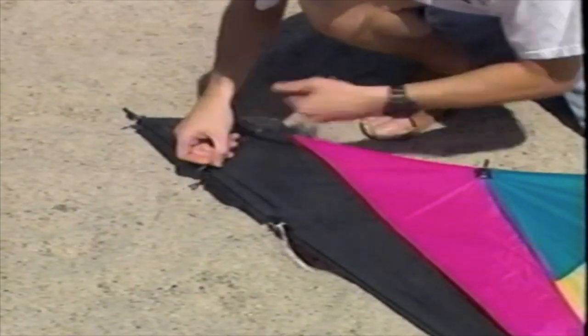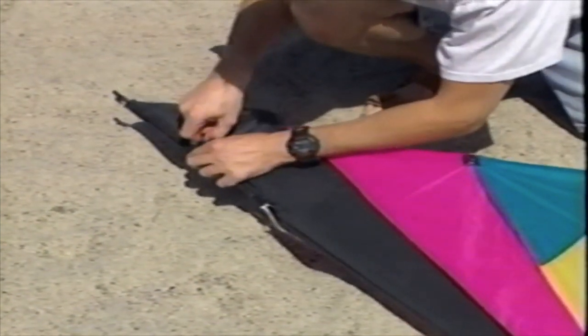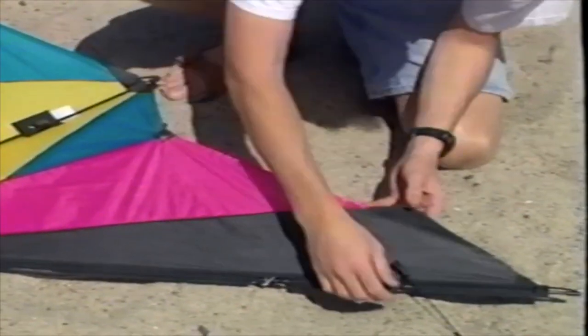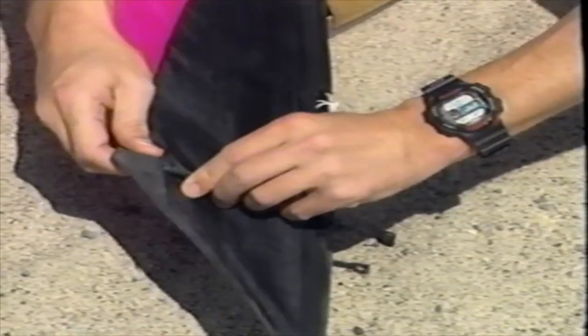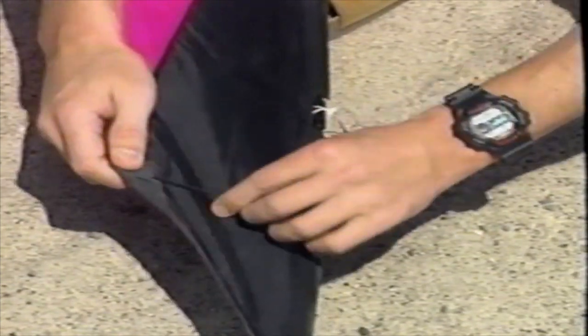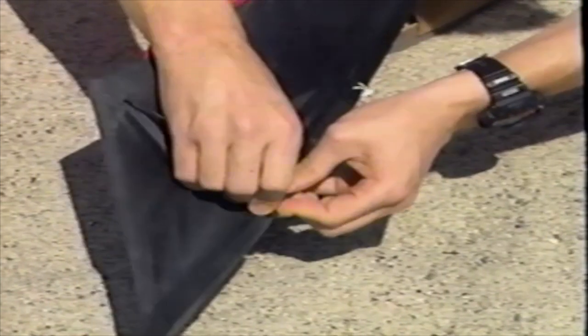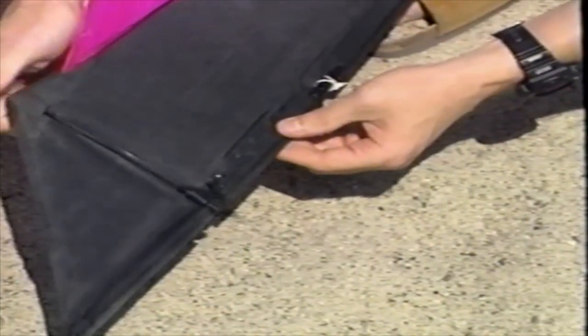To attach the winglet stays, turn the kite over and insert each winglet stay into the nylon pocket on the sail, and then clip the other end onto the leading edge rod. A slight bow in the stay is normal. Now you're done.